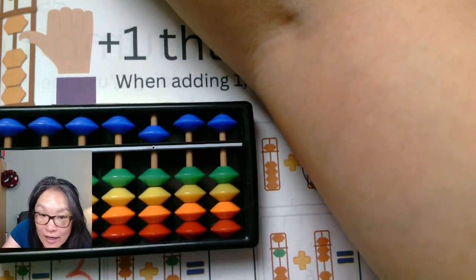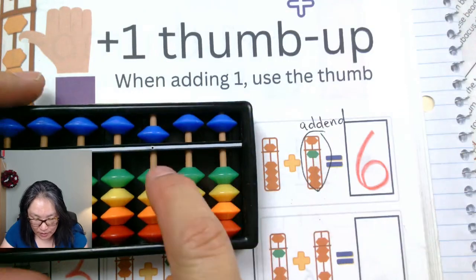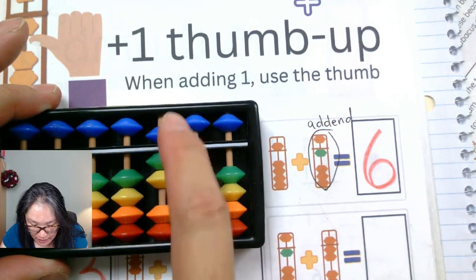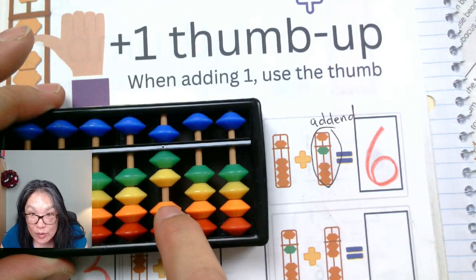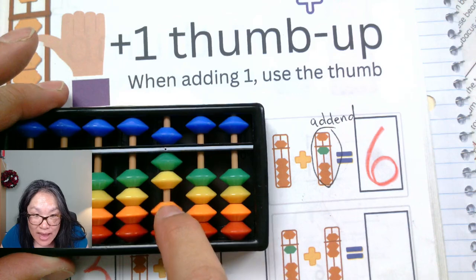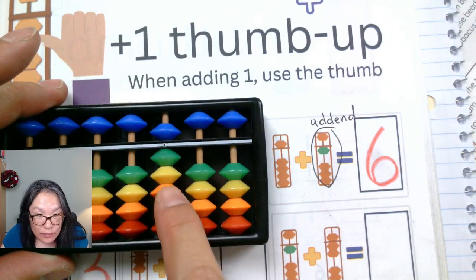All right, so what's going to happen? When I add 1 to 5, 6, 7, I have 7. I'm going to add the 1. Notice I'm going to add this 1 bead. It doesn't matter what we're doing, it's just going to add the 1 bead.